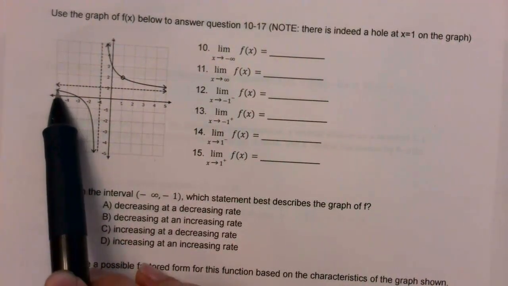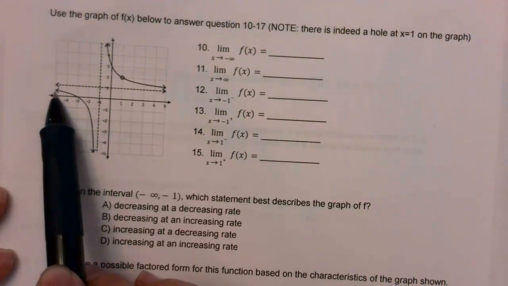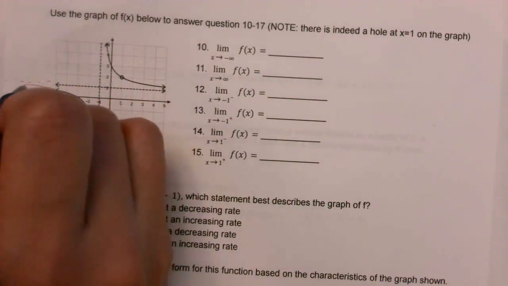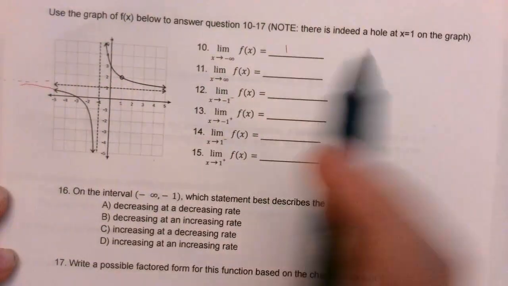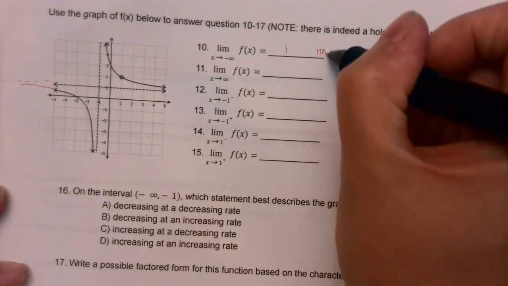But if you look at this rational function, as I go to the left, where are we approaching? Wouldn't you agree that it's approaching the horizontal asymptote? It's going to get closer, closer, closer to that point, which is at y equals 1. So the limit as x approaches negative infinity is going to go to 1. Hint, hint, that's your horizontal asymptote.